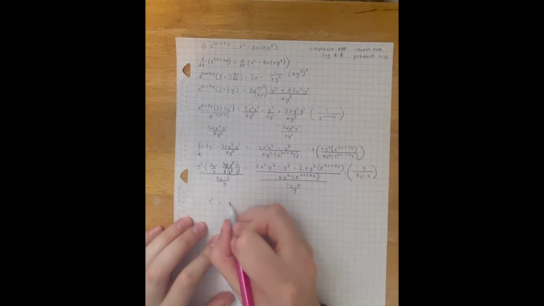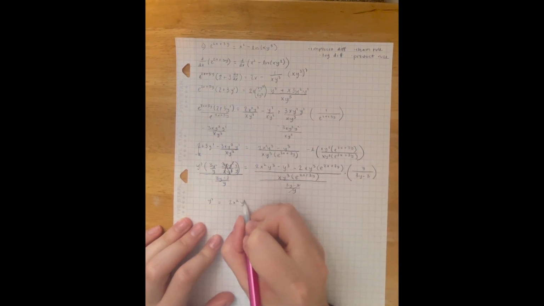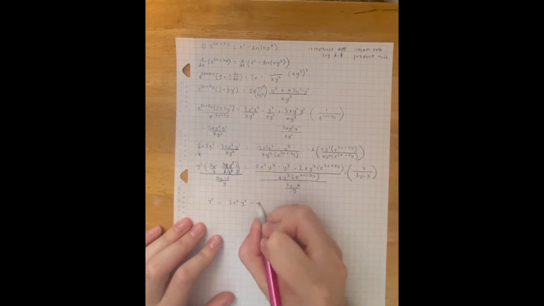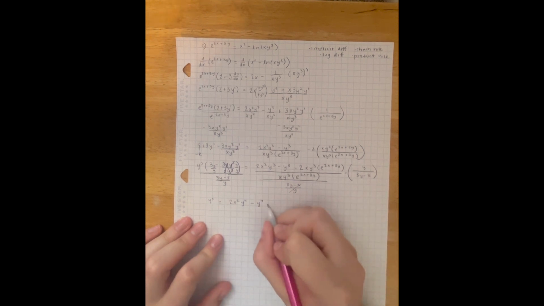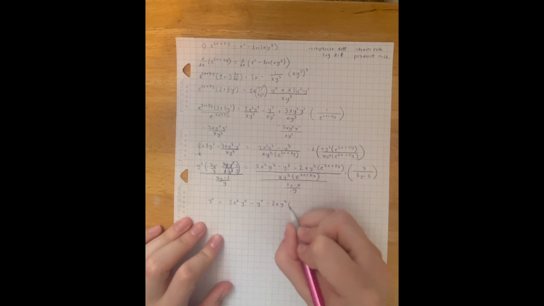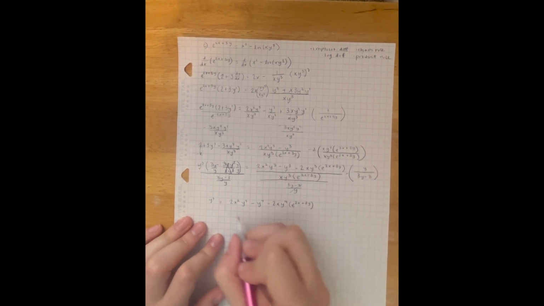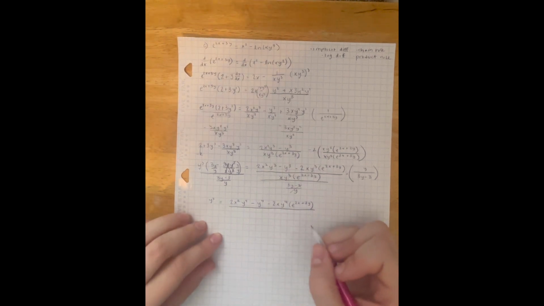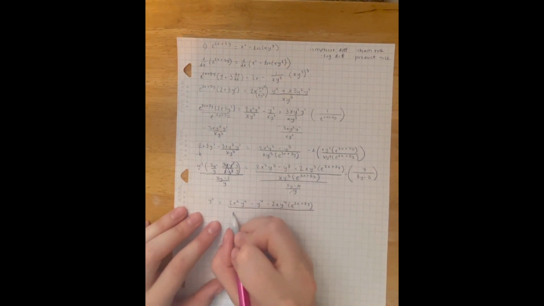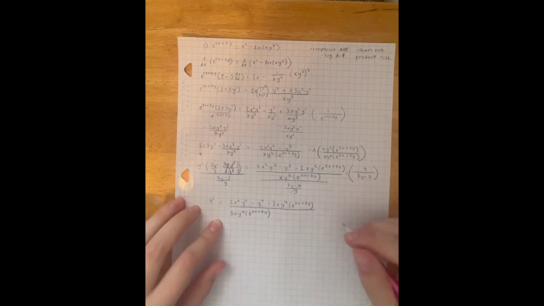2x squared, and since there's a y, so y to the 4th power, minus y to the 4th power, minus 2x y to the 4th power times e^(2x+3y), all over 3x y to the 4th power e^(2x+3y). We're just simplifying now.